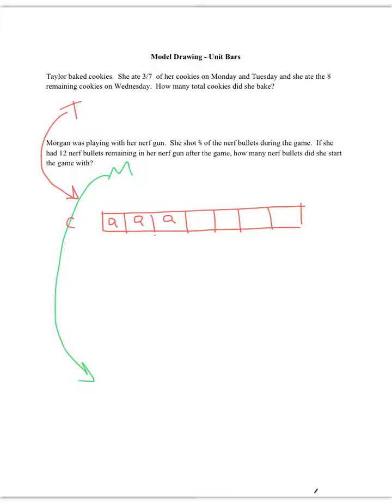She ate the 8 remaining, so these 4 bars have a value of 8. So if all the bars have a value of 8, each bar has a value of 2, and we know 7 2s is 14. So in other words, she must have baked 14 cookies.